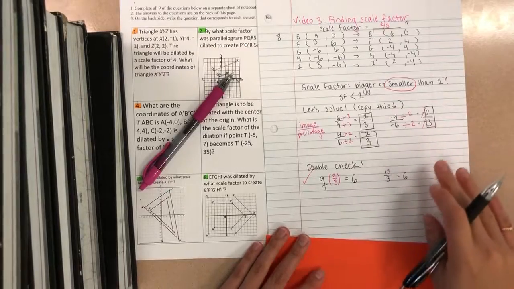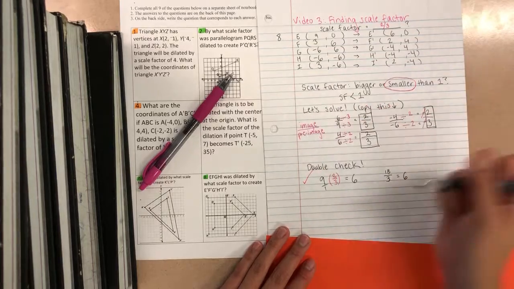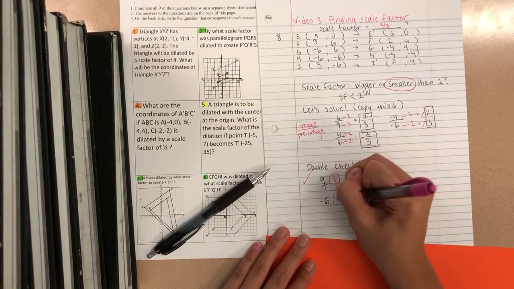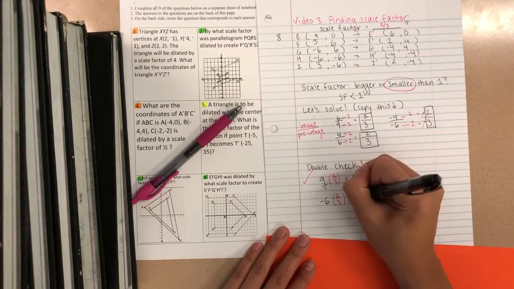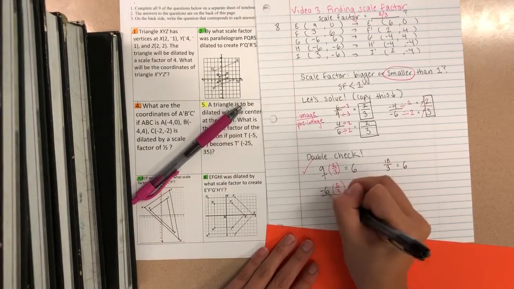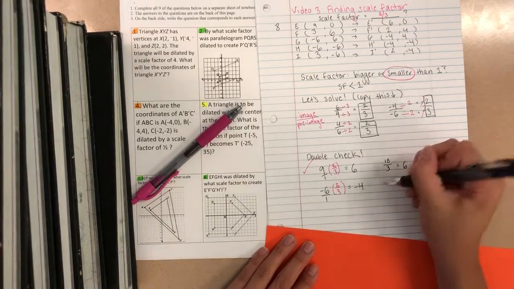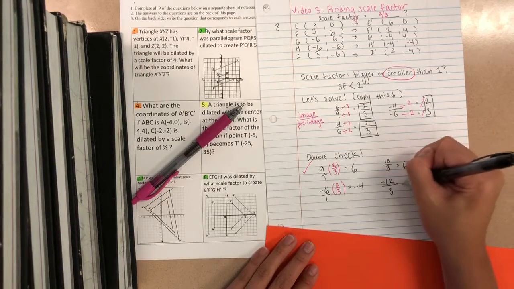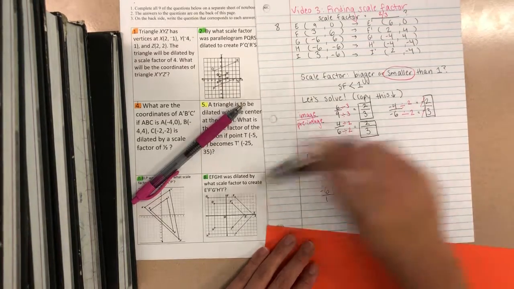If you don't believe me, let's do one more double check. Let's do -6 and -4. All right, so we're saying -6 times our scale factor, which is 2/3, must equal what? Well, -6 times 2/3 must equal -4. So let's prove that. I can put -6 over 1, and then again, I multiply fractions straight across. -6 times 2 is -12. 1 times 3 is 3, and if I simplify this down, -12 divided by 3 is -4.